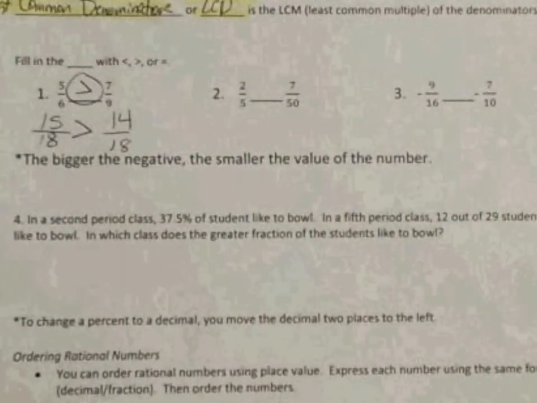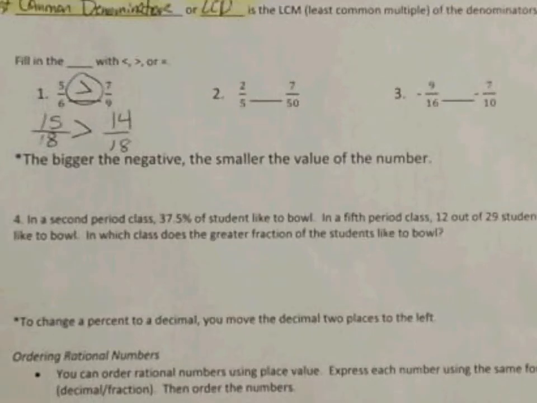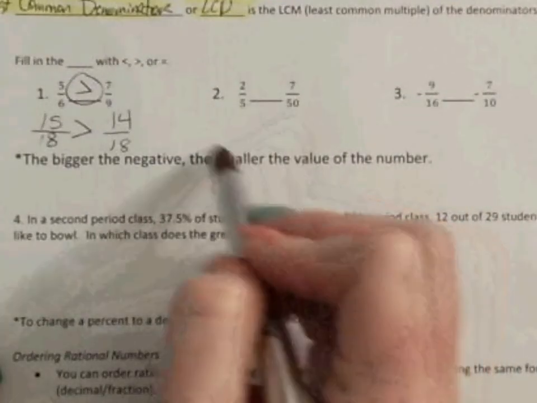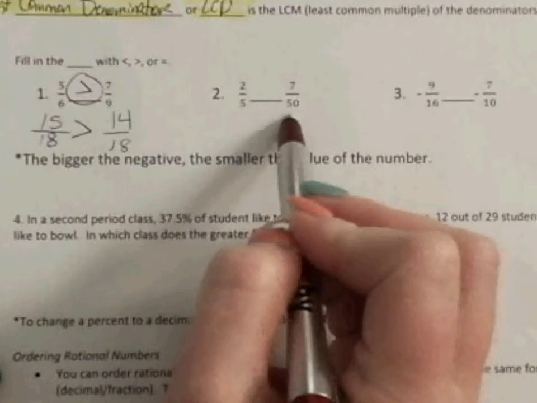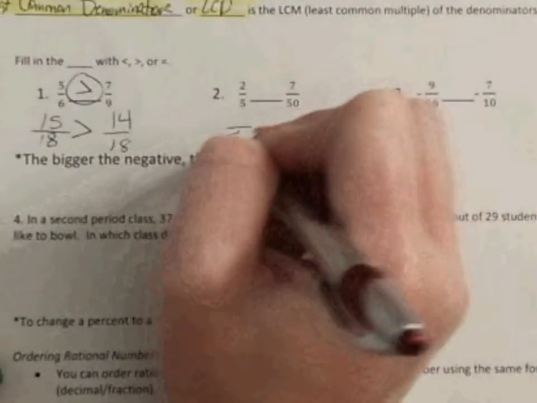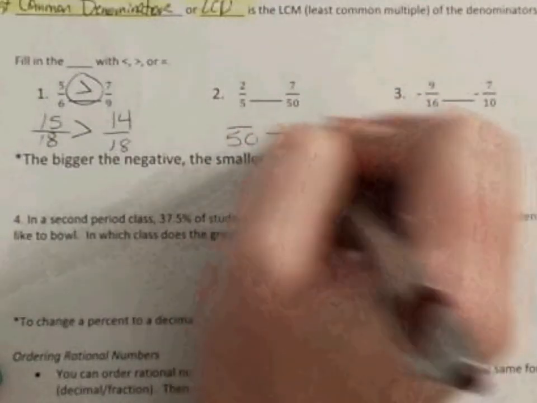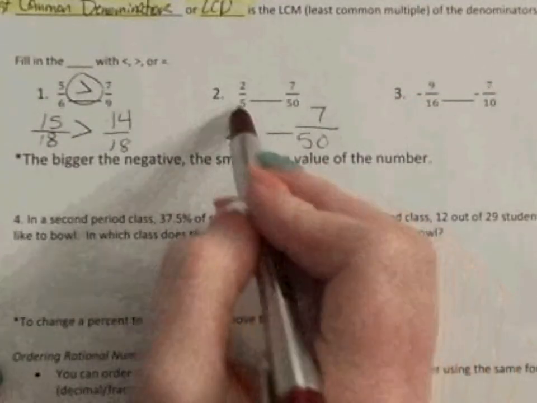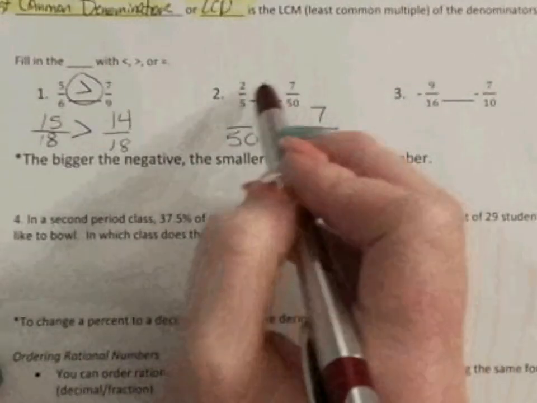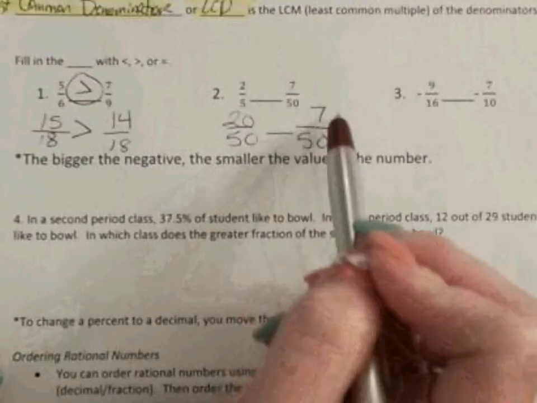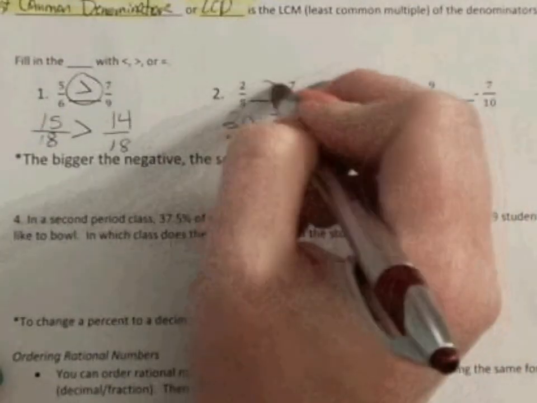Our second example, 2/5 compared to 7/50. Now, because I know my 50 will never make it into anything smaller than a 50, I know that I can get my 5 to turn into a 50. So 50 is going to be my common denominator. So I know that that fraction is going to remain the same. 5 times 10 is 50, so 2 times 10 is 20. So now I'm comparing 20 fiftieths to 7 fiftieths, and my 20 fiftieths are bigger.